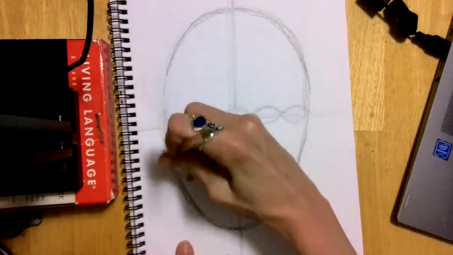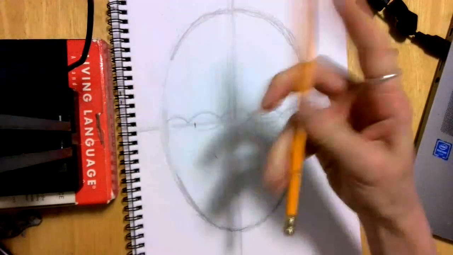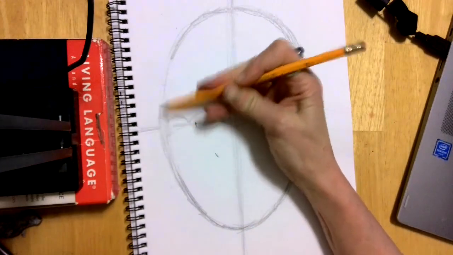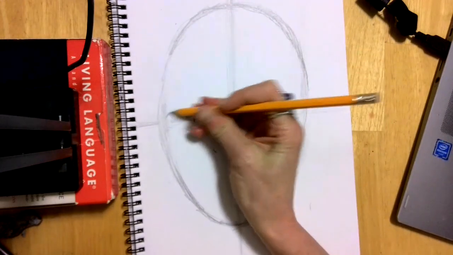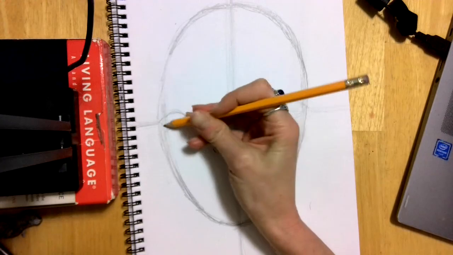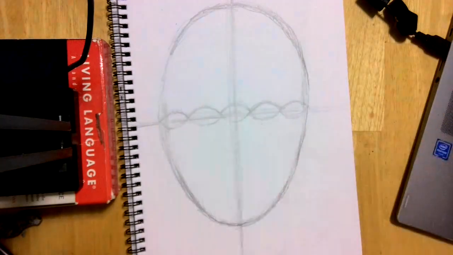Yeah, that's still too skinny. His head's getting wider on this side now. All right, so it's going to be 5 eye widths across. So please jot that down. You can put notes on the side.